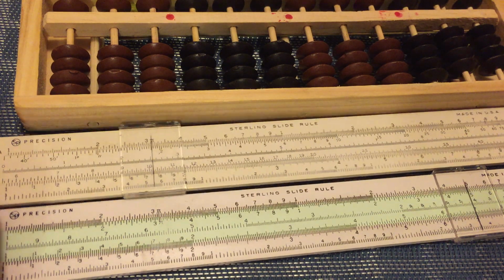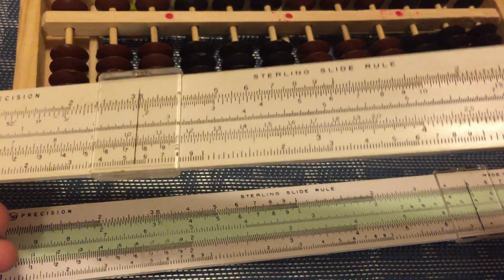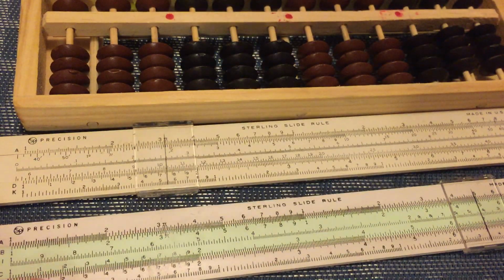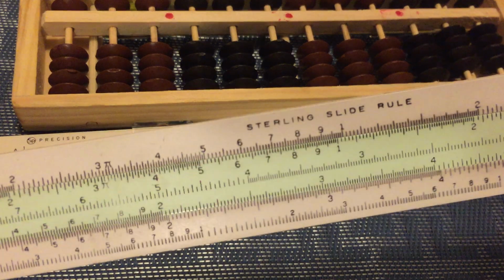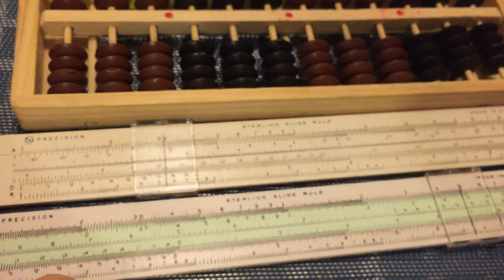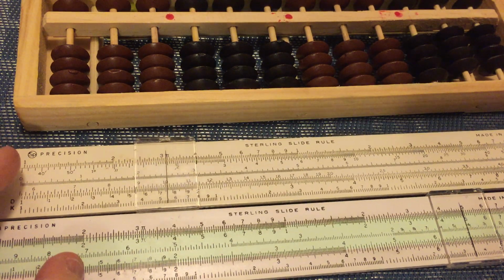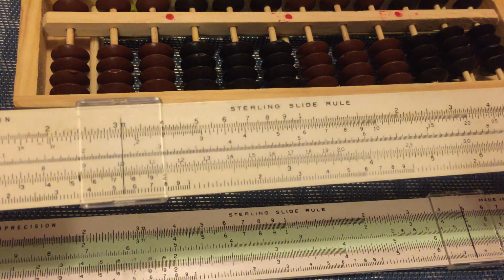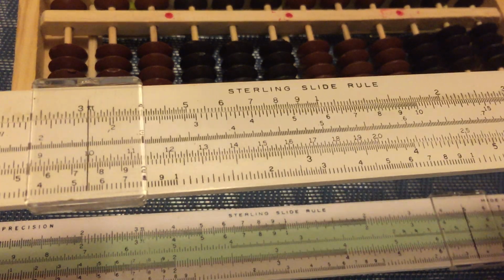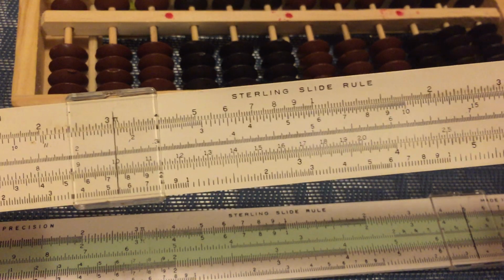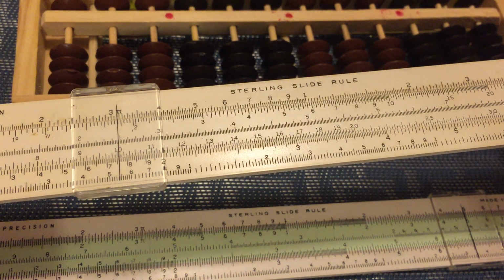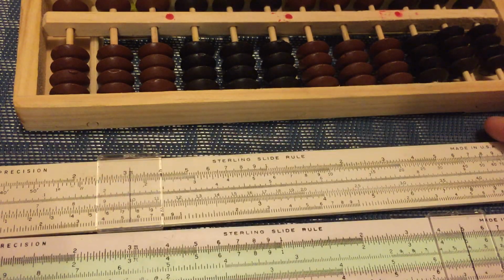Hi folks, I wanted to show you a quick video on slide rules. This is a Sterling slide rule. Someone on a forum that I frequent was generous enough to donate his slide rules to me so I could learn how to use them and teach the kids how to use them. I think it's a lost art. Not a lot of people use them anymore for practical purposes, but I think it's a great learning tool, and for quick calculations and verifications today it's great to have something like this around and know how to use it.